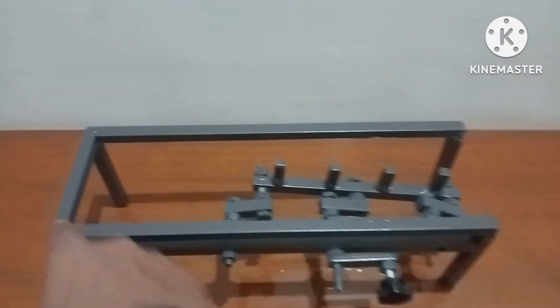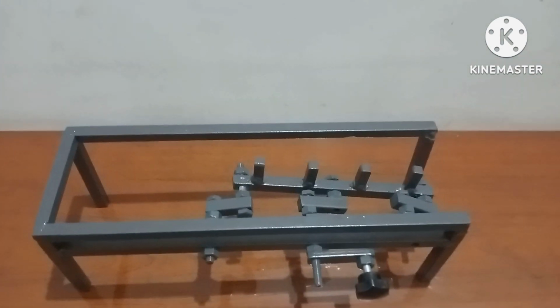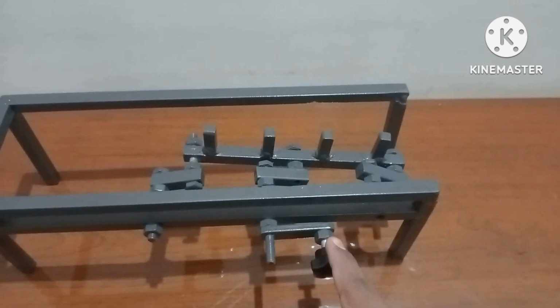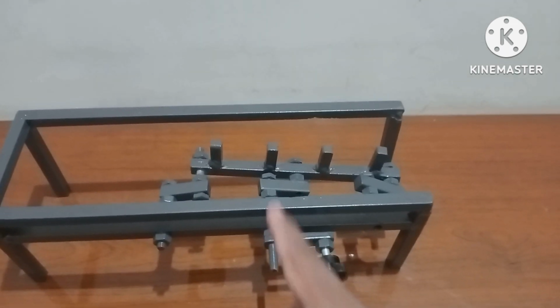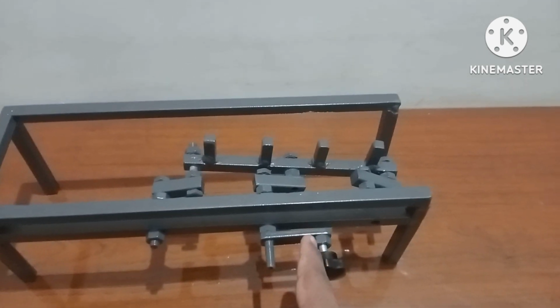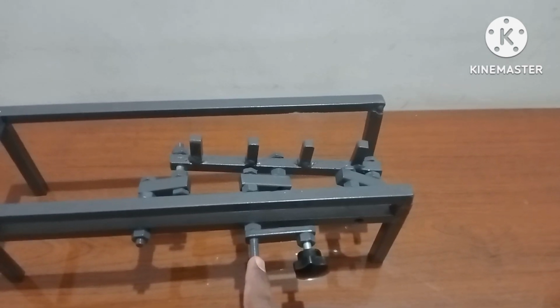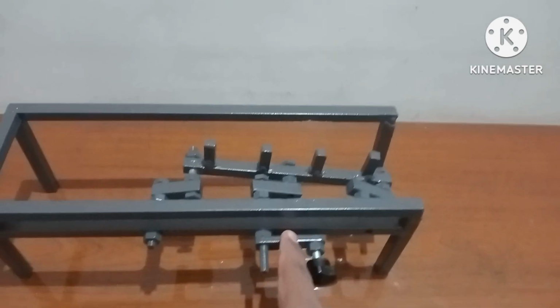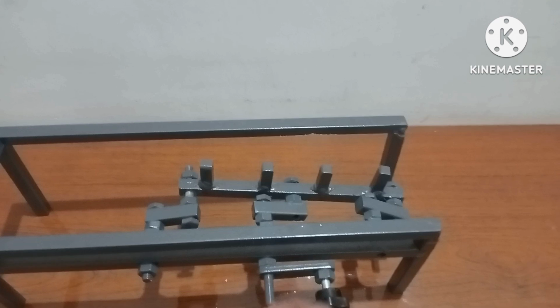First, you can see this whole structure. After that, we can see this handle. This handle helps to rotate this whole thing. The handle is connected with this screw, and for locking the handle, I am using the nut.